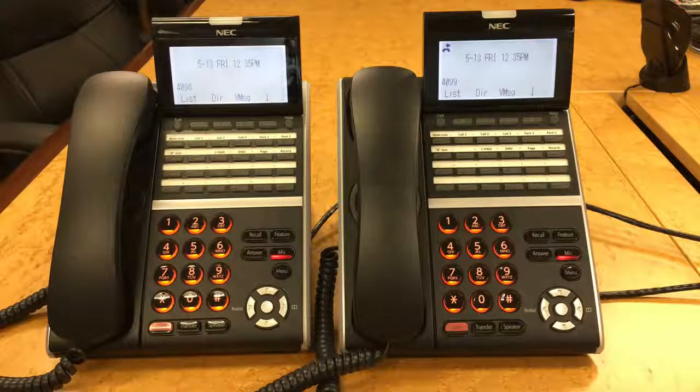Speaker gives you hands-free capability. Transfer allows you to transfer to another extension, voicemail, or outside line. Hold will put internal or external calls on hold.